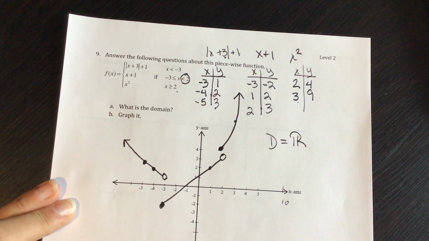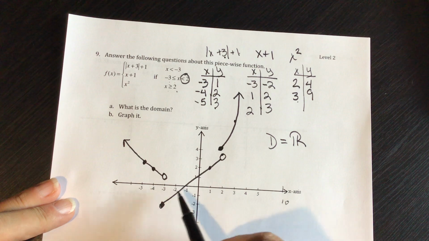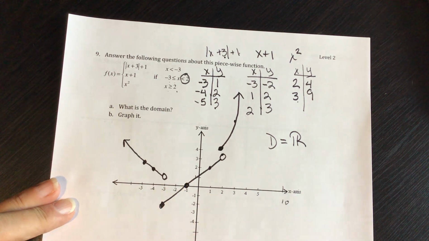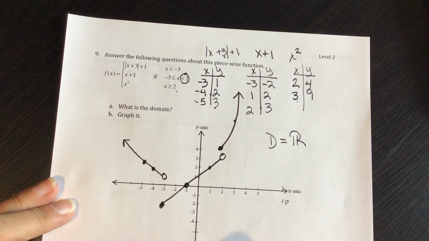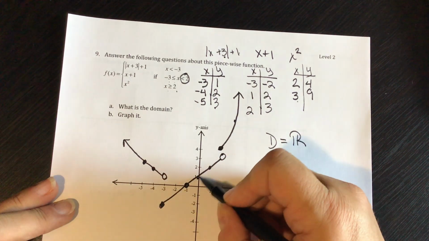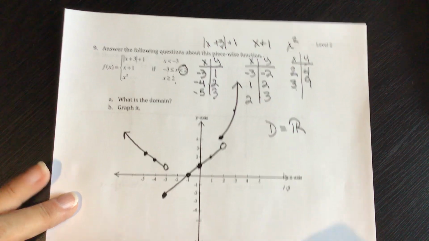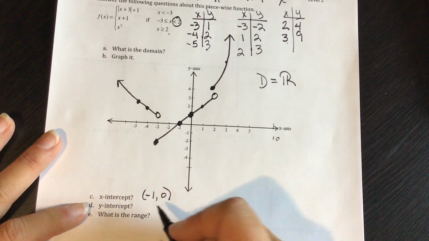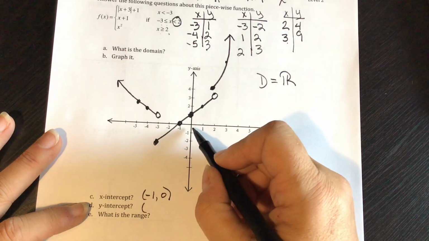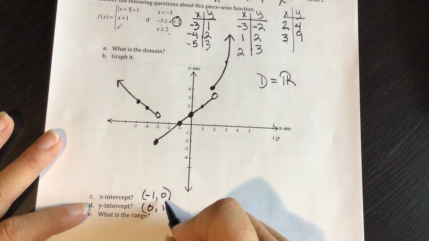Part C, the x-intercept. If I look on the x-axis, I have an x-intercept at -1, so -1, 0. The y-intercept is at +1, so over 0, up 1.